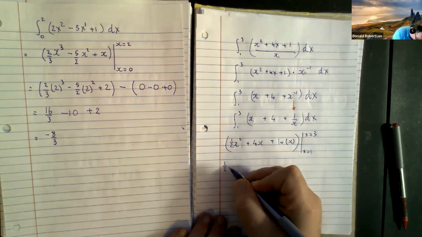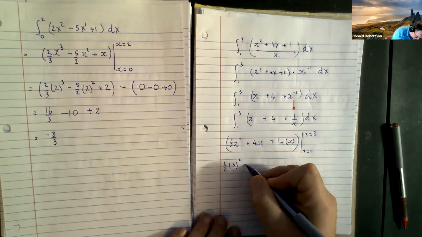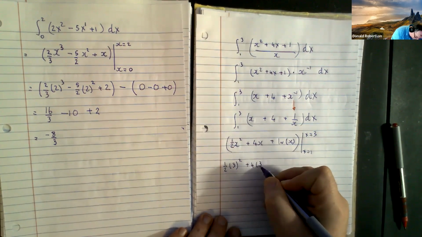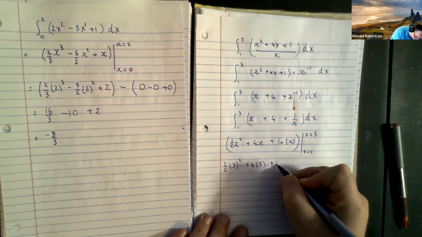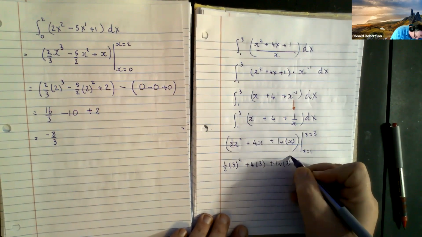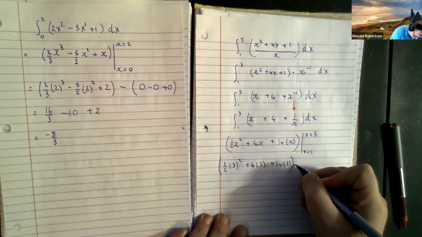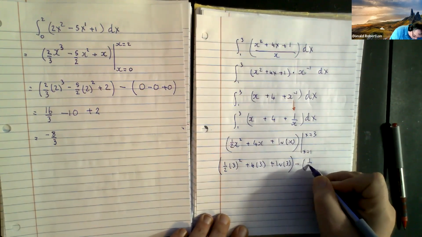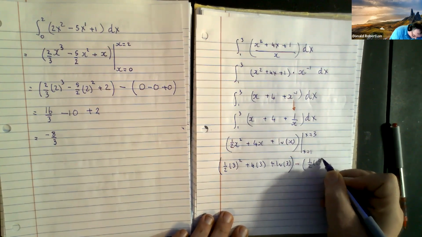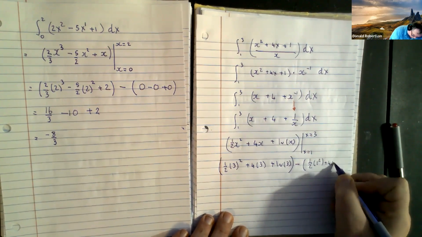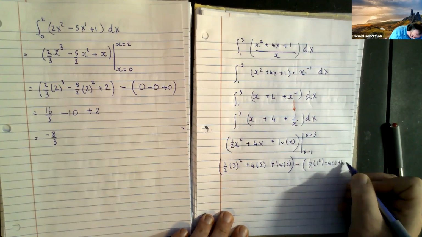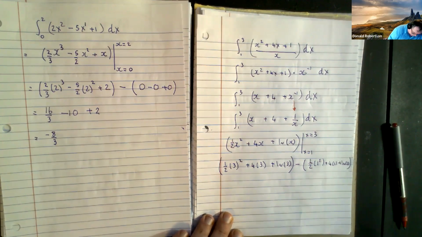That now becomes 1/2 times 3 squared plus 4 times 3 plus the natural log of 3. Take away 1/2 times 1 squared plus 4 lots of 1 plus the natural log of 1.